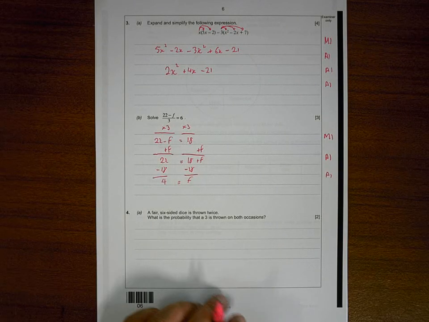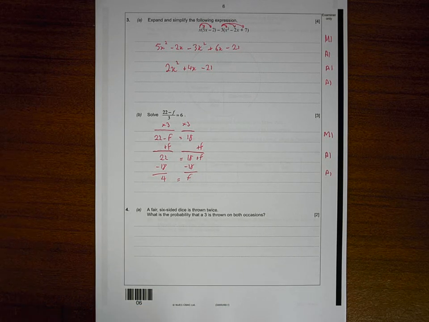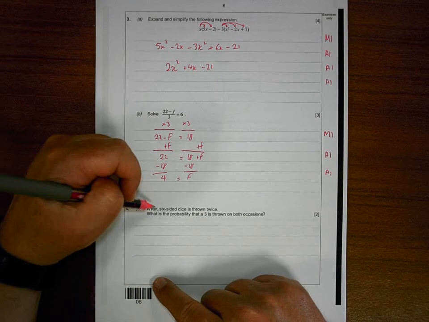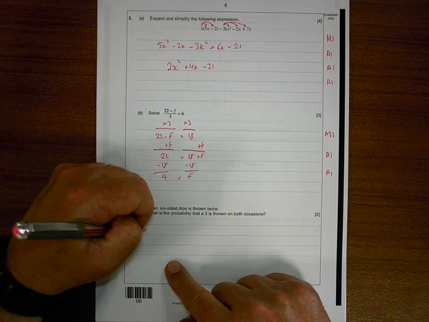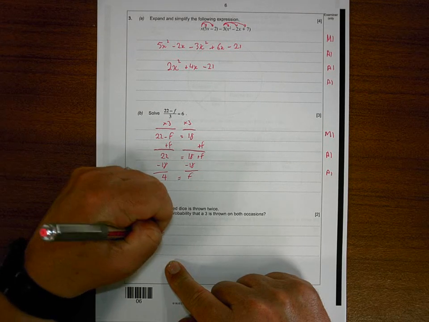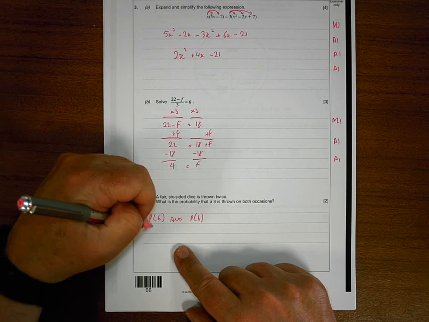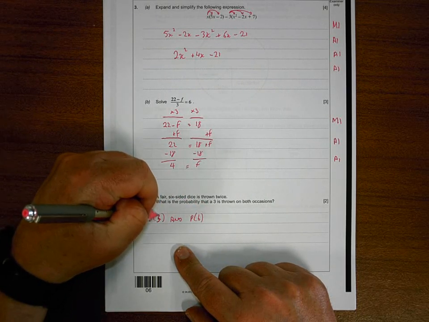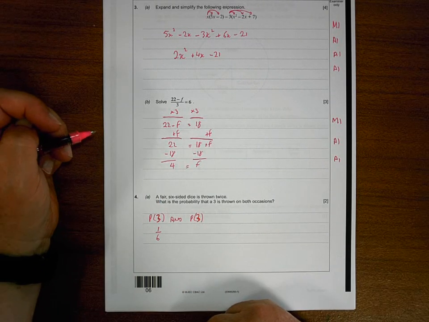A fair 6-sided dice is thrown twice. What is the probability that the 3 is shown on both occasions? Now, the most common mistake here is 2 out of 12. You need to be careful because when a 6-sided dice is thrown twice, that means that you've got probability 3 and probability 3. When you throw a dice once, the chances of you getting a 3 is 1 in 6.